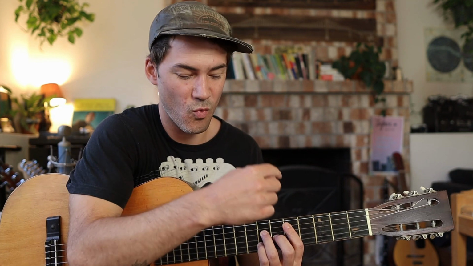So there's a few things going on. Number one is just knowing how to make these different shapes, right? 7, minor 7, major 7 in different places. And then also understanding where the 7th interval is within the chord.